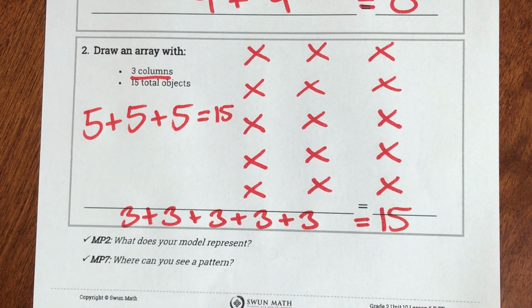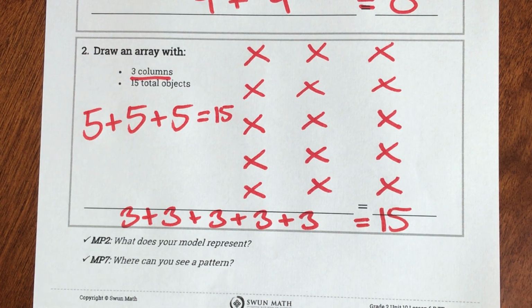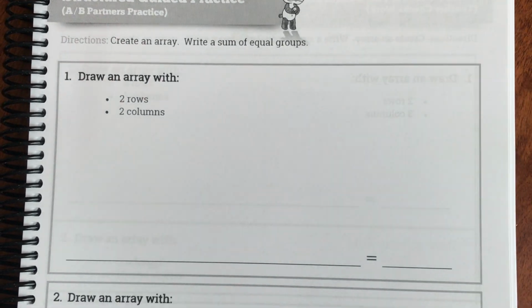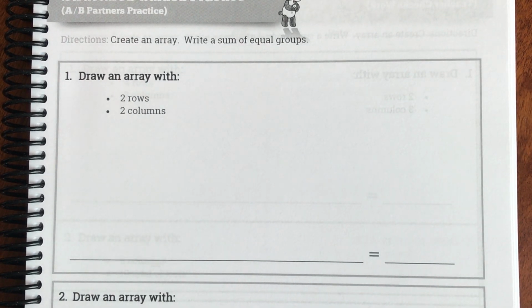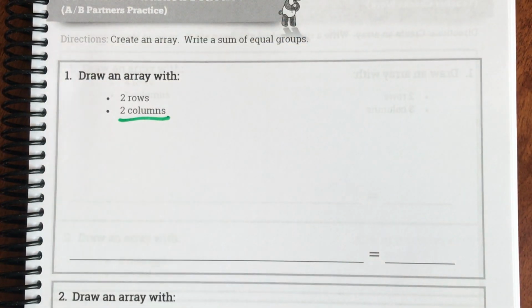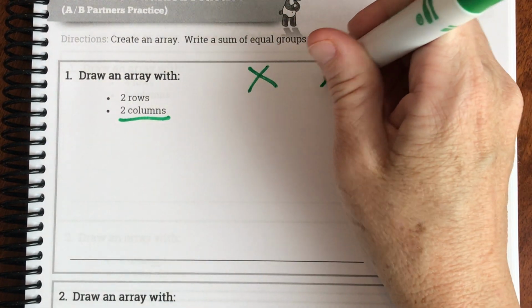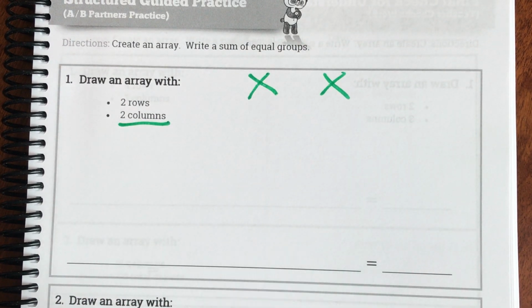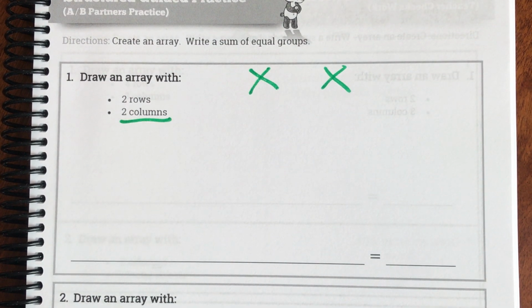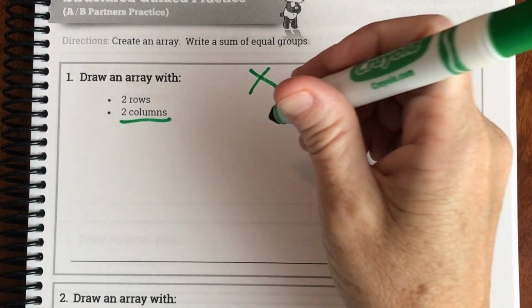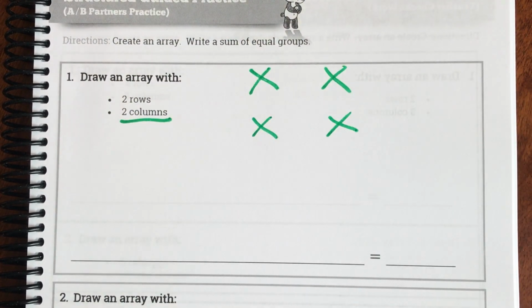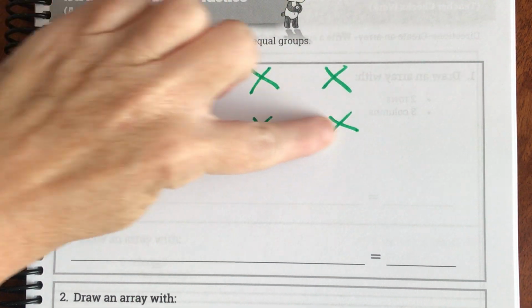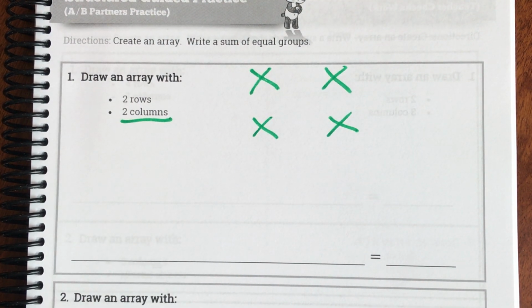Okay, so let's try some of those together. We are on page 76 in your student journal. If you want to get 76 and grab your pencil. Okay, so our first direction says draw an array with 2 rows and 2 columns. I like to start with my columns. So I know I'm going to have 1, 2 up and downs. They also want me to make sure I have 2 rows. So right now I have 1 row. Well, if we add another object to our columns, now we have 1, 2 rows. So 2 columns and 2 rows.